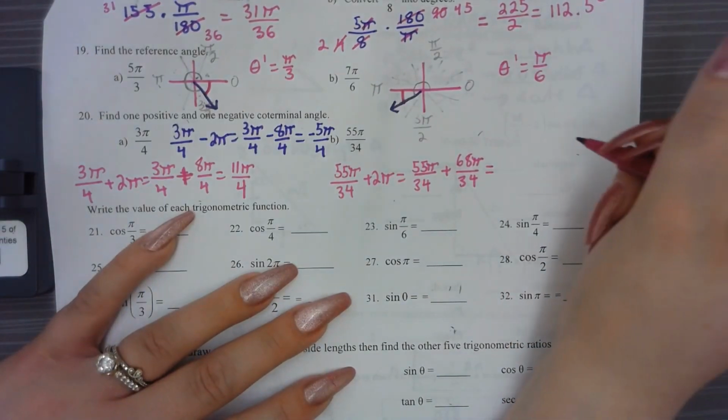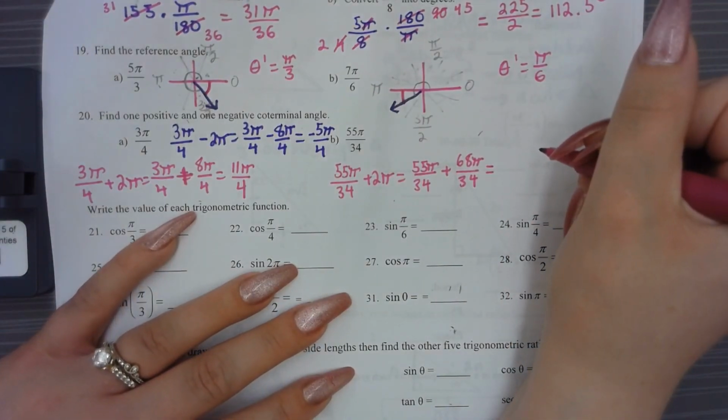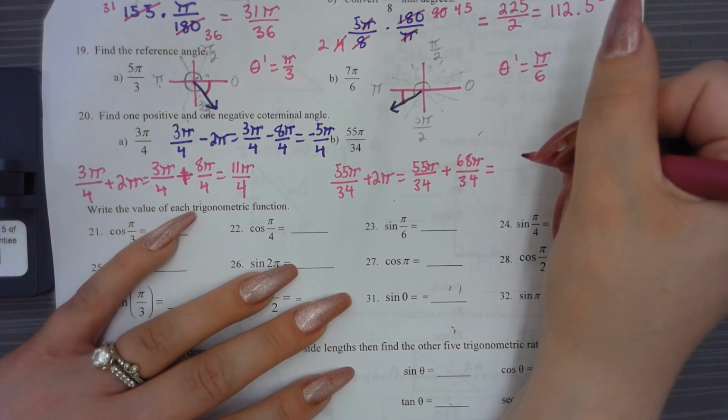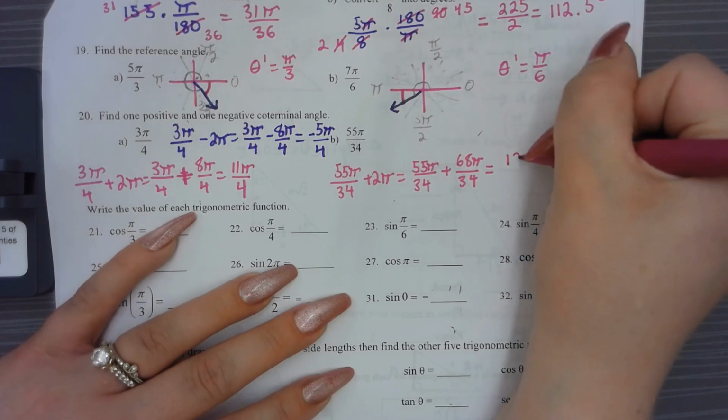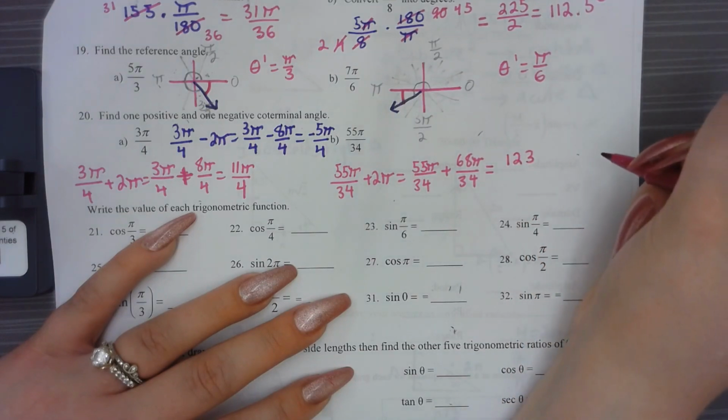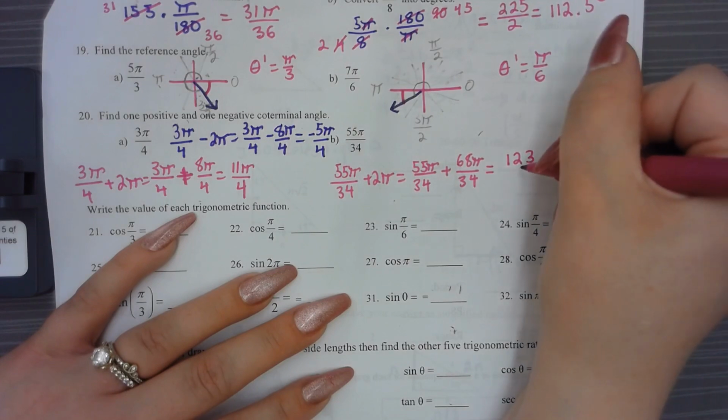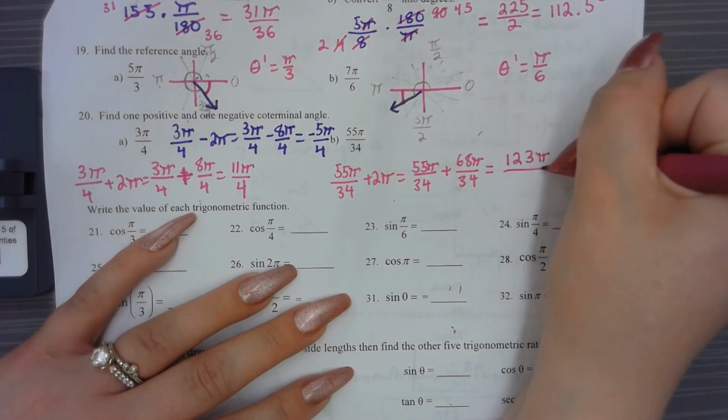So then my positive coterminal angle is going to be what? 123. Yeah. 123 pi over 34.